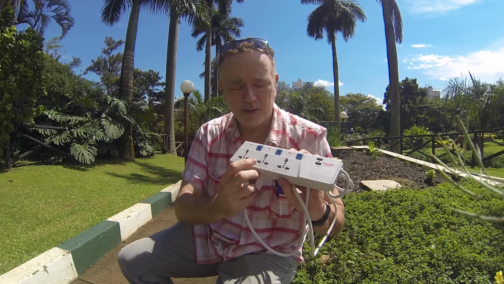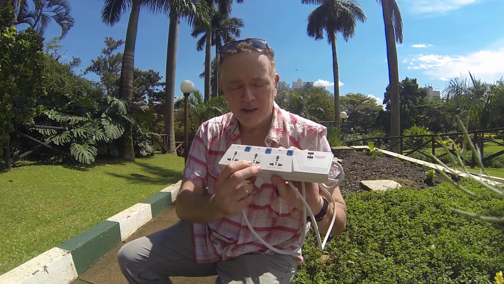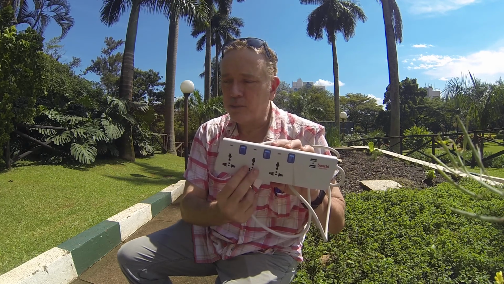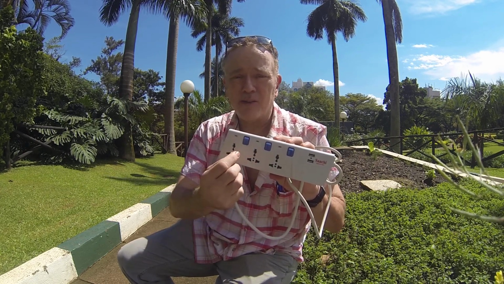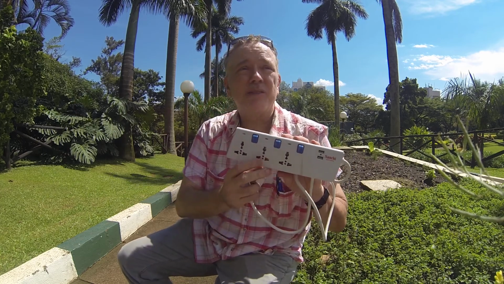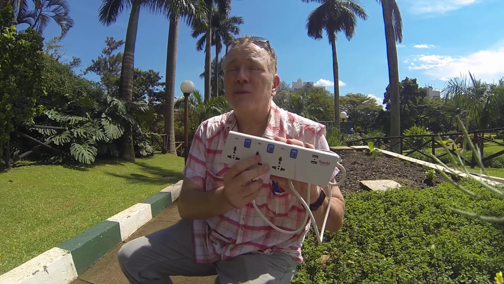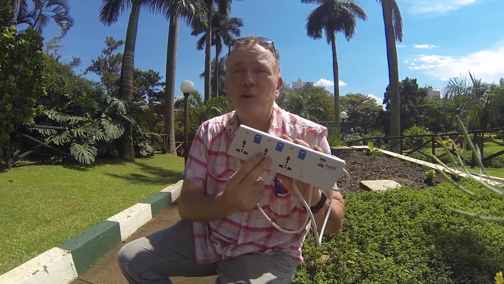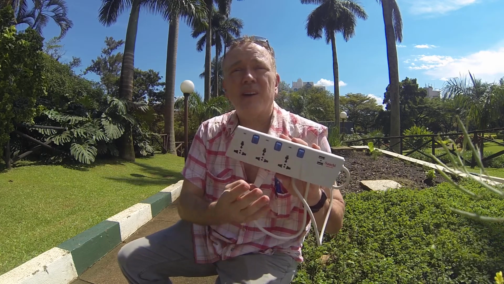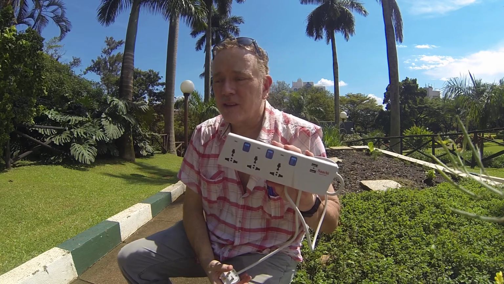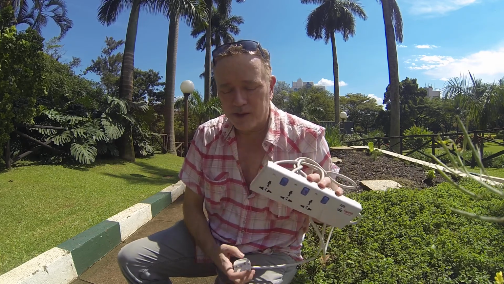For example, in West Africa, they've got a 2-prong plug, but it's like a rounder plug. You'd have to see it. I don't have an example here, but it's a 2-prong kind of round plug, and so this will take North American, West African, I think pretty much any type of plug in Europe as well.